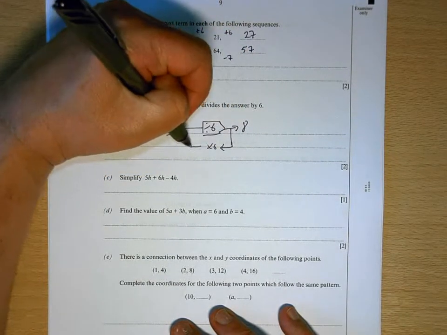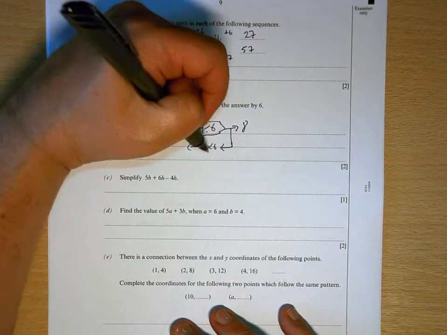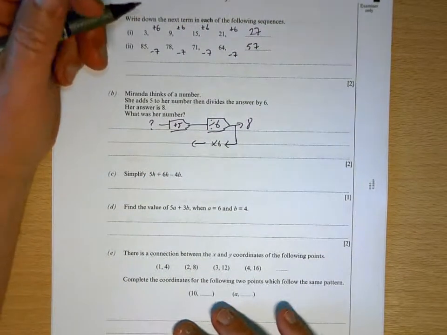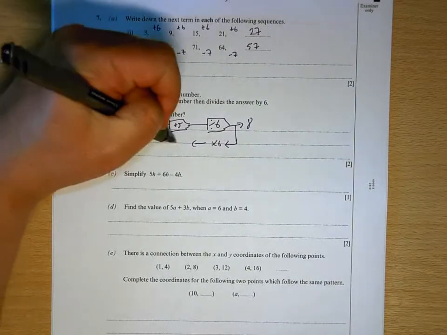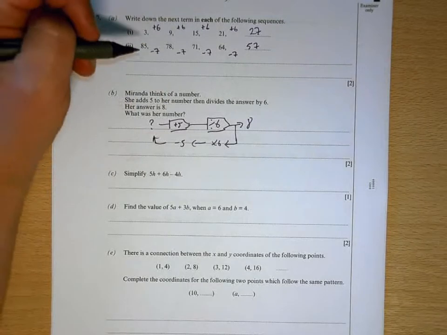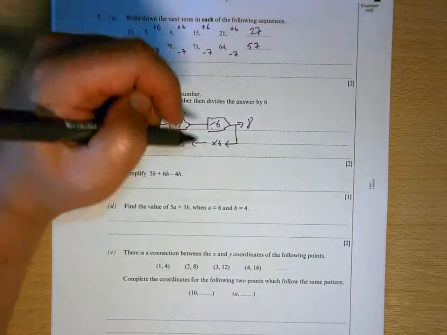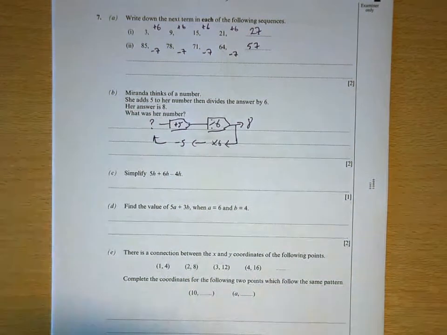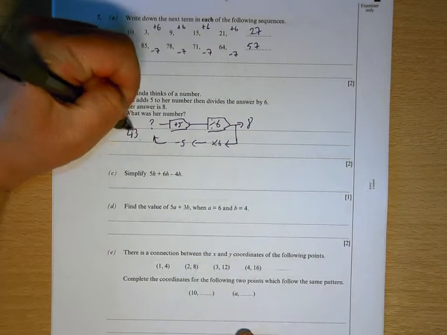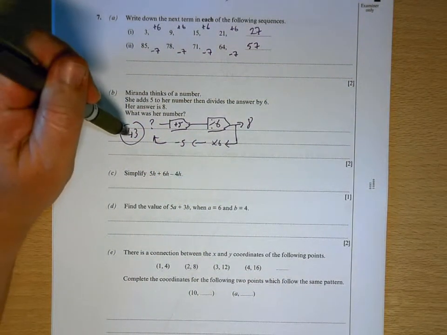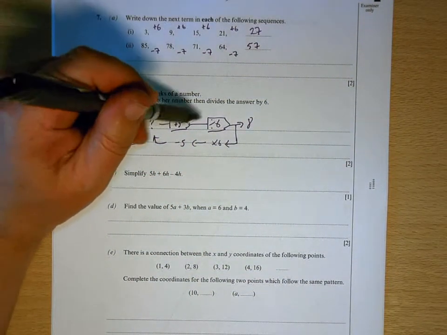you do the opposite. So first of all, you do 8 times 6. 8 times 6 is 48, and then from that we've got to subtract 5 to give us the answer. So we do 8 times 6 is 48, 48 take away 5 is 43. And you can check that by going the other way. 43 add 5 is 48, divided by 6 is 8.